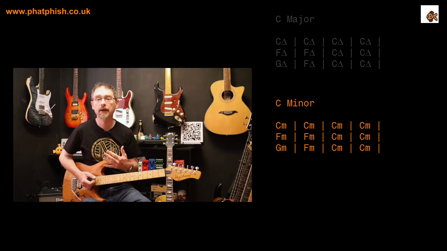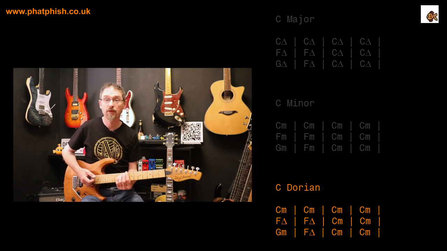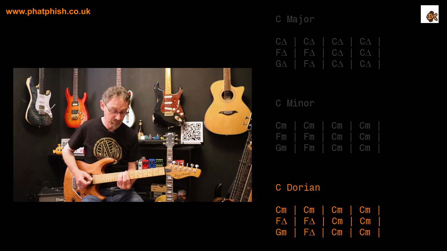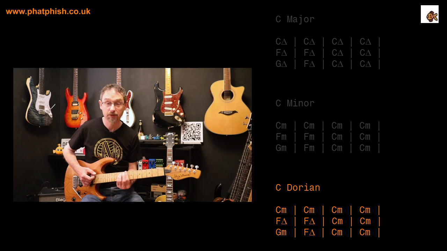But look what happens if we're playing this in the key of C Dorian, where the 4 chord is major, but the 1 and 5 chords are minor. So we have 4 bars of the 1 chord, then 2 bars of the 4 chord, which is major, then back to the 1 chord for 2 bars, and 1 bar of the 5 chord, which is minor, 1 bar of the 4 chord, which is major, 2 bars of the 1 chord, which is minor. So we'll get this.